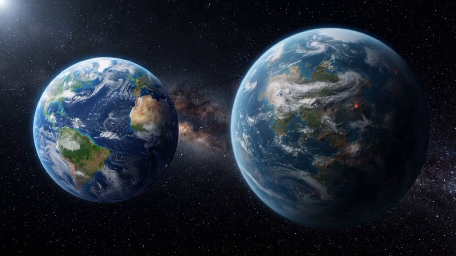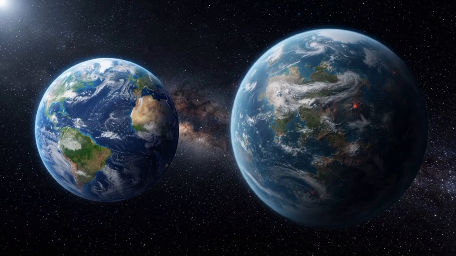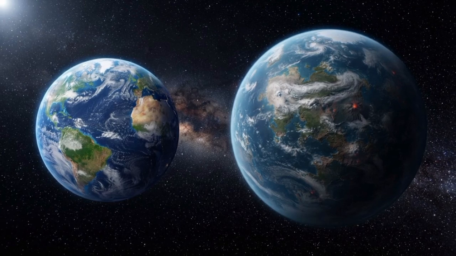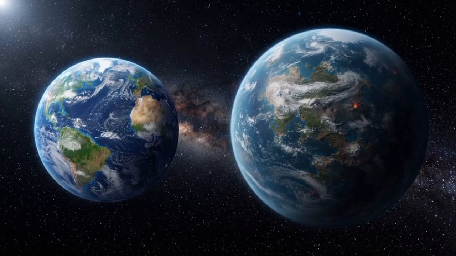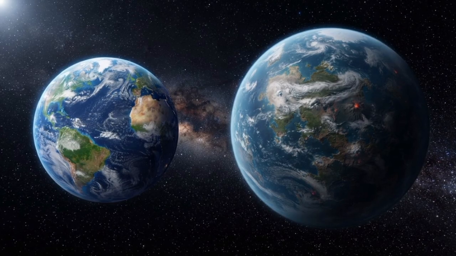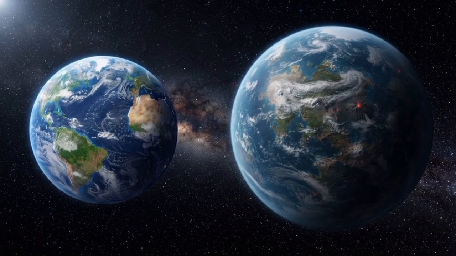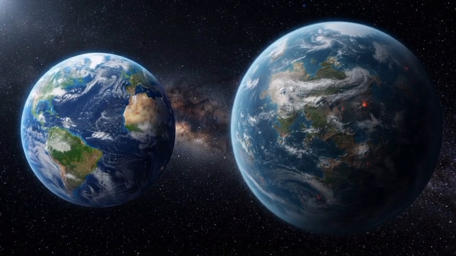Next came orbital distance, and this is where things got genuinely tense in the community discussion, because everyone understood the core concept of the habitable zone, sometimes called the Goldilocks zone, the region around a star where temperatures allow liquid water to exist on a planet's surface, not so close that oceans boil away, not so far that they freeze solid. But the habitable zone is not a simple fixed ring. It shifts depending on atmospheric composition, planetary albedo, meaning how much light the surface reflects, and even cloud cover.